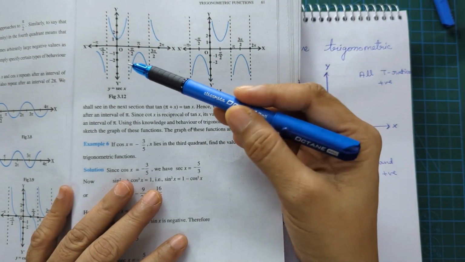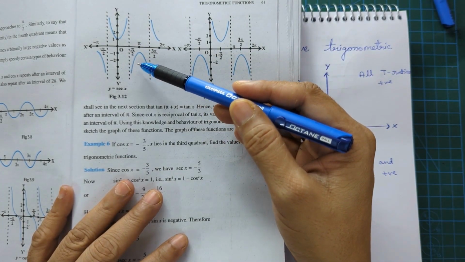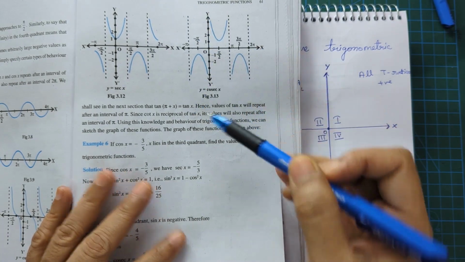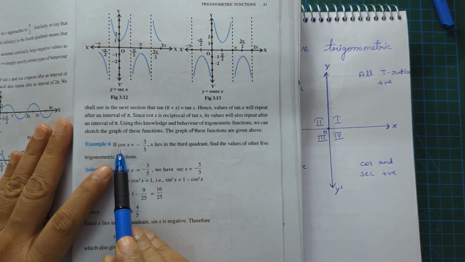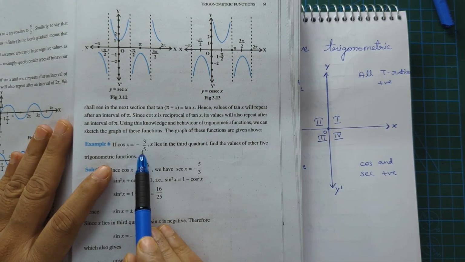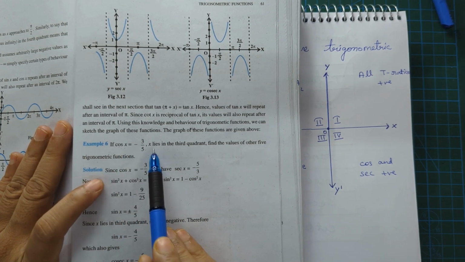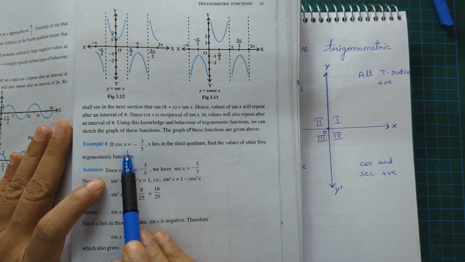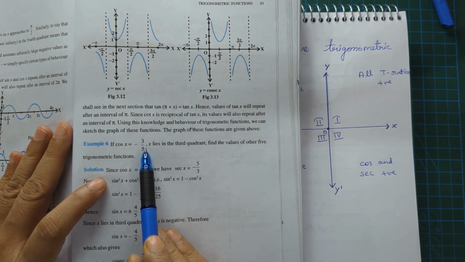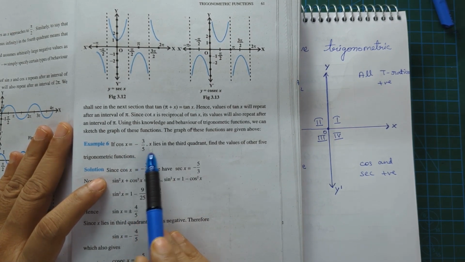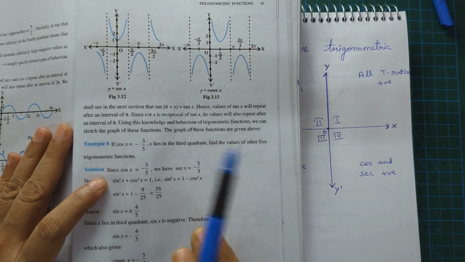After learning drawing the graphs and knowing the domain and range of the trigonometric functions, we come to a point where one trigonometric ratio's value is given and we are told that the angle lies in a particular quadrant. With this information, we have to find the remaining 5 trigonometric ratios of that angle.